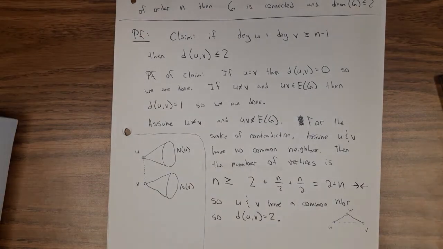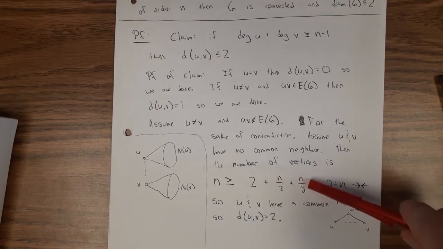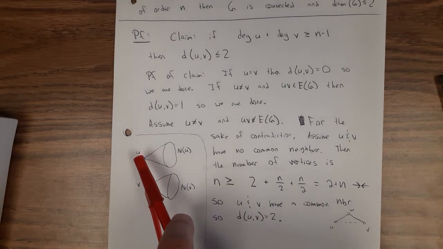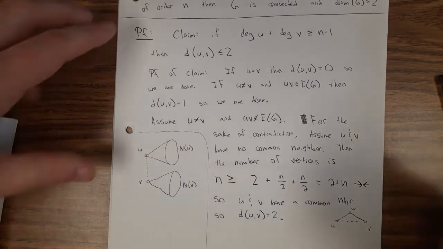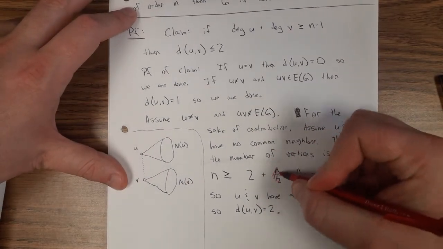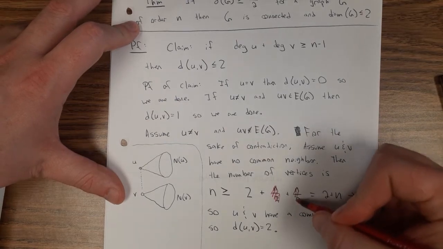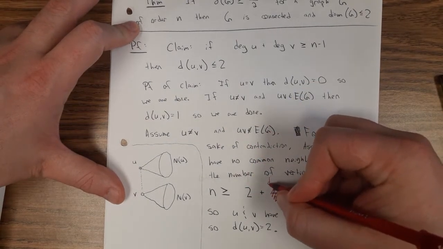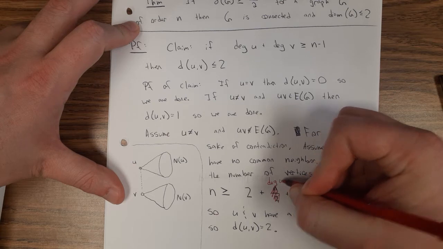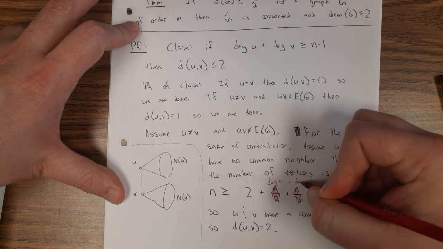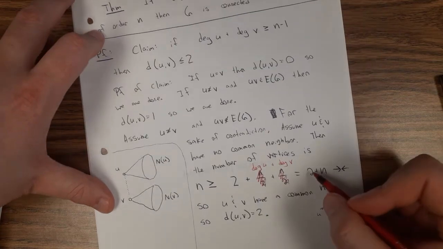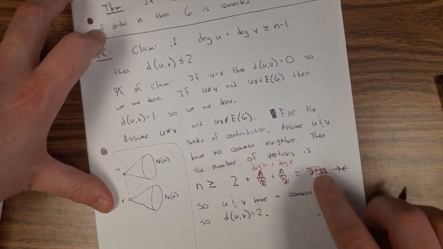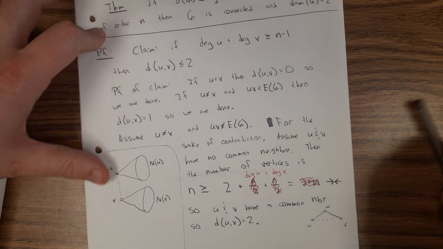Going back to what I was saying, we were counting the vertices, and I said I have 2 here, U and V, and then I have this many plus this many. I shouldn't have written an n over 2 here. What I should have written is the degree of U and the degree of V. And then that shouldn't have been that.